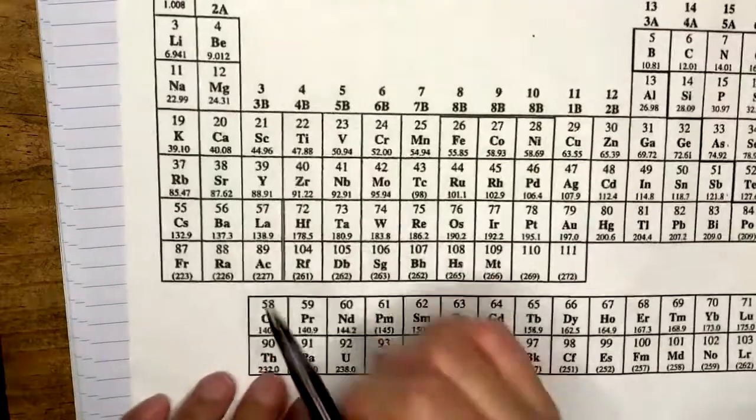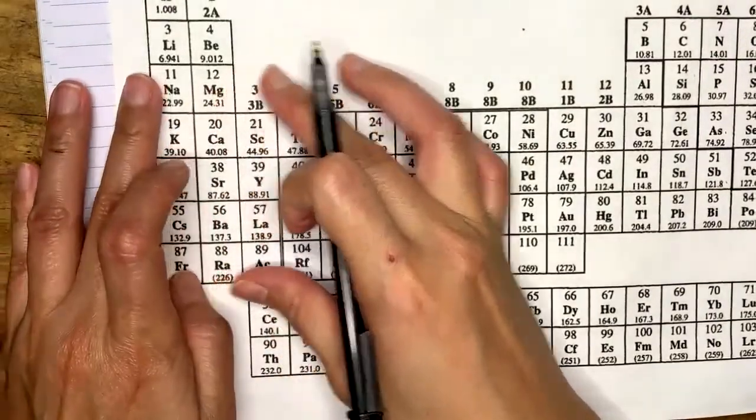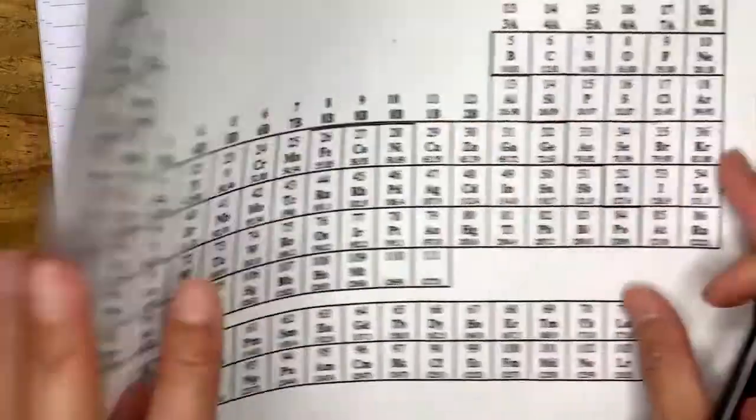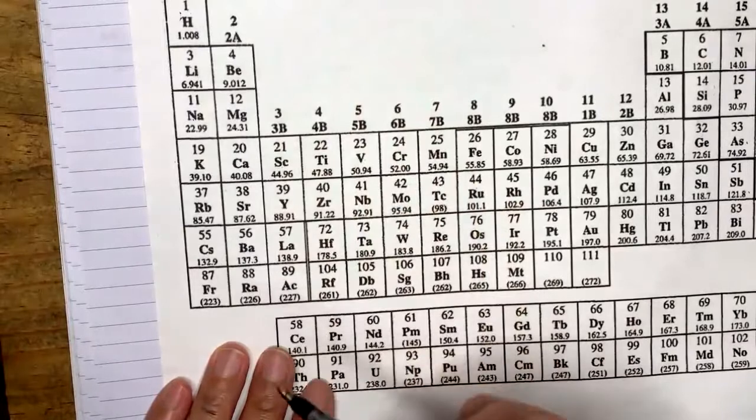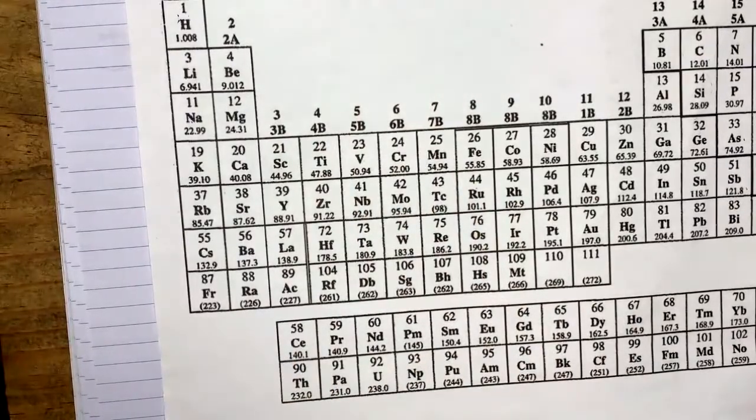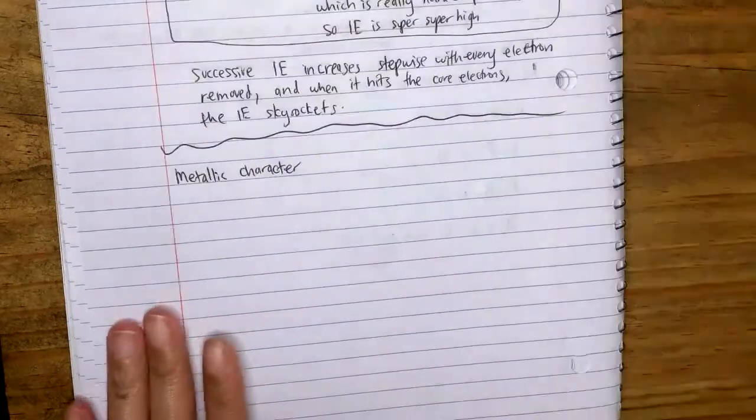You can tell the side where the metals are. This side is more metallic. The left side is more metallic than the right side, okay? Now, as you go down a group, what makes it more metallic? Metals like to lose electrons. So the bigger it is, the easier it is to lose the electrons, the more metallic it will be. So as you go down a group, it will be more metallic, okay?